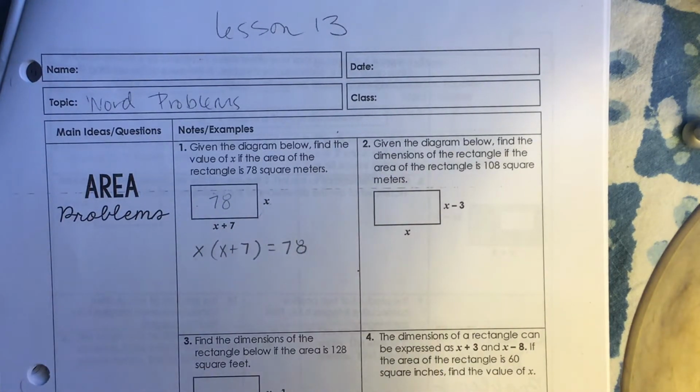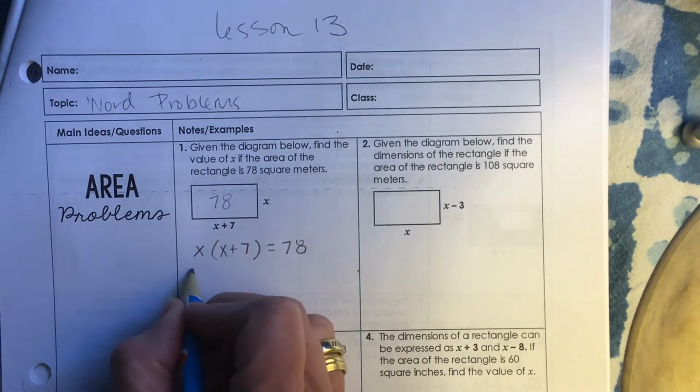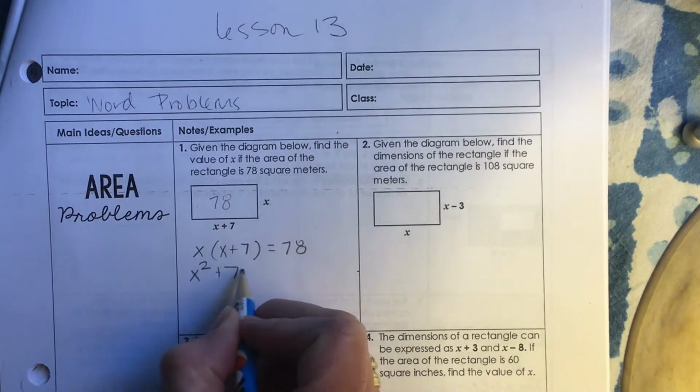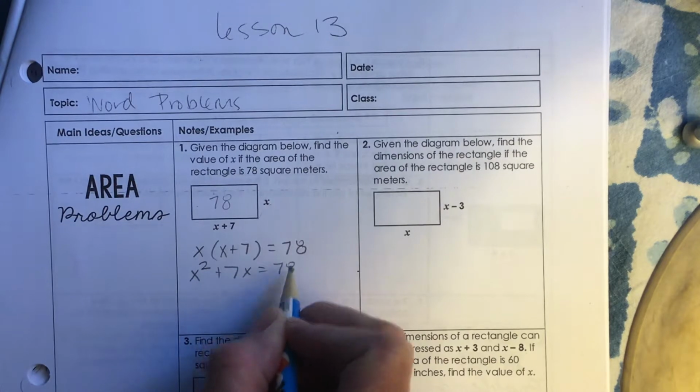Okay, so what I'm trying to find is x. So let's go for it. I'm going to multiply this out. So x squared plus 7x equals 78.